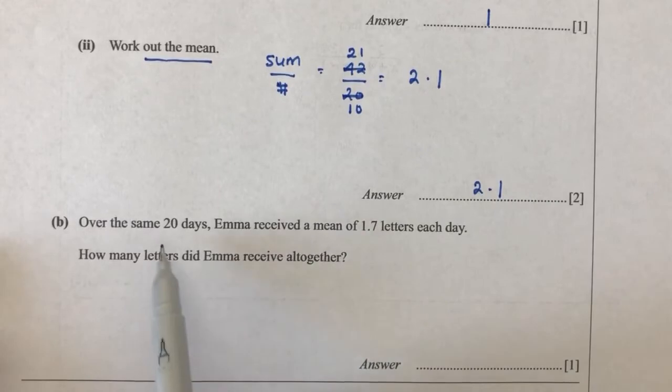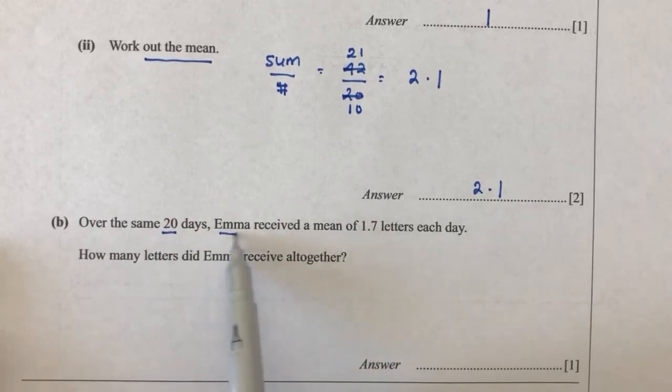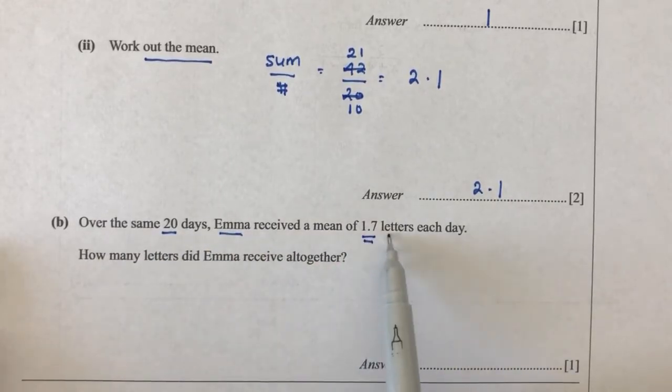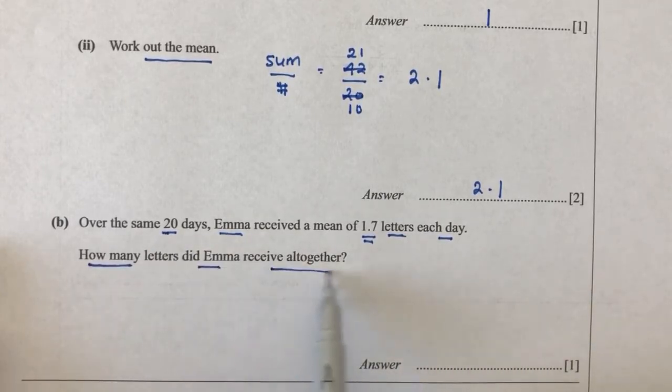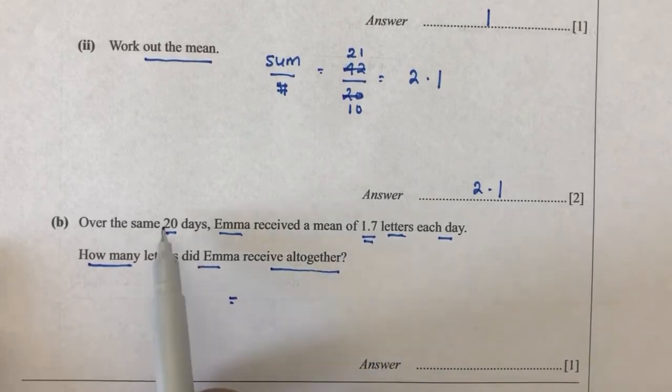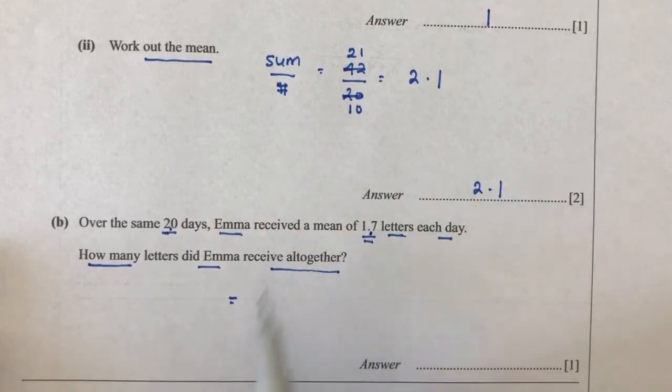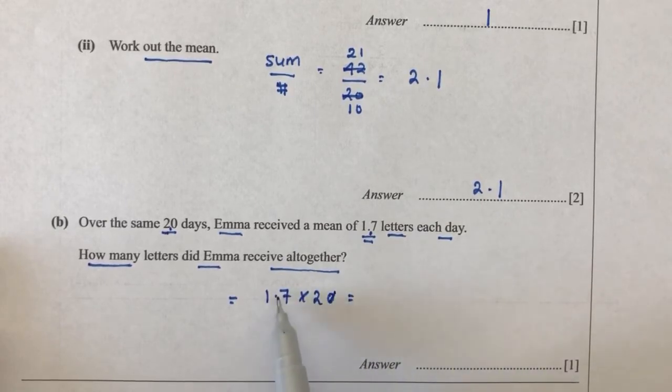Now part B. Over the same 20 days, Emma received a mean of 1.7 letters each day. So we have 20 days. How many letters did Emma receive altogether? So pretty easy. 20 days, 1.7 each day. So we have 1.7 times 20. So the 0 is gone, and 17 times 2 will be 34.